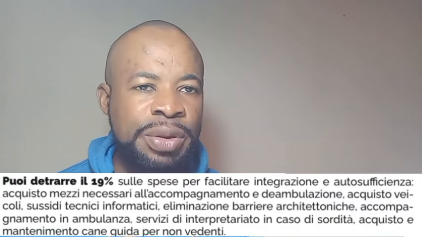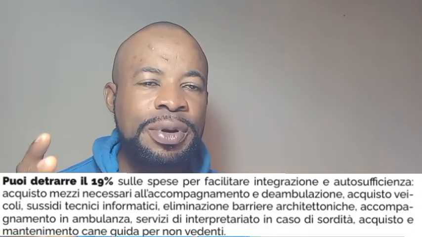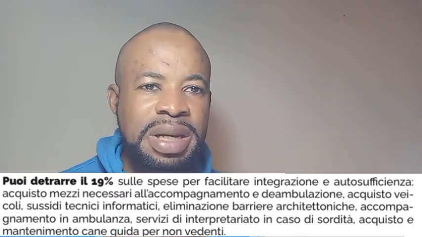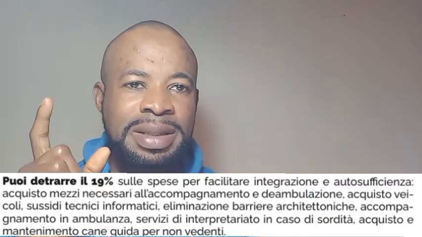Number 15, the amount you spent buying any medical equipment for a disabled family member, even if they are not living with you. 19% of that amount will be deducted. If you decide to buy crutches, a wheelchair, or respiratory equipment for a disabled person, 19% will be deducted.